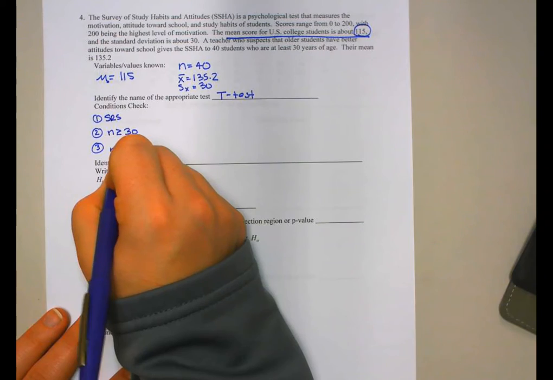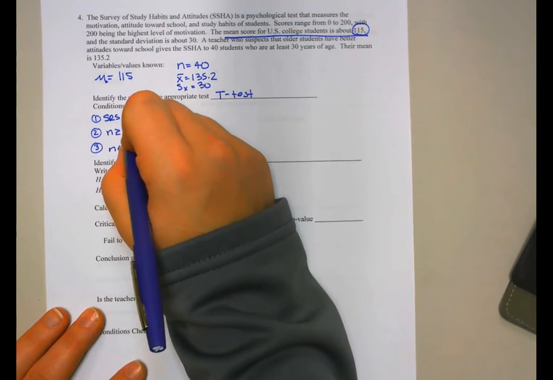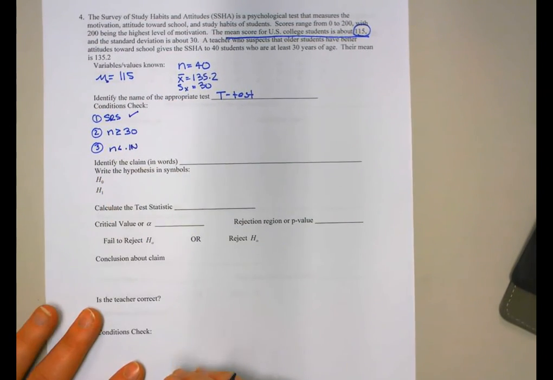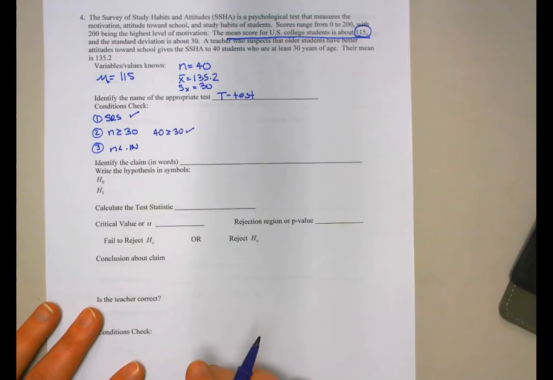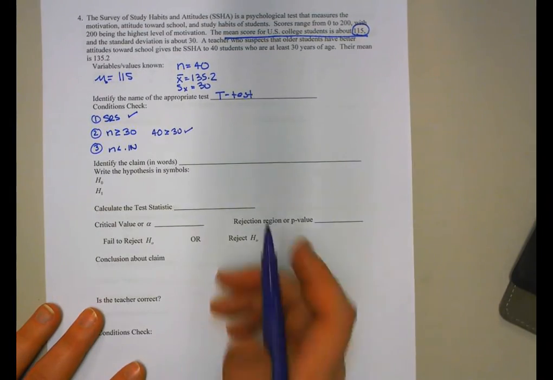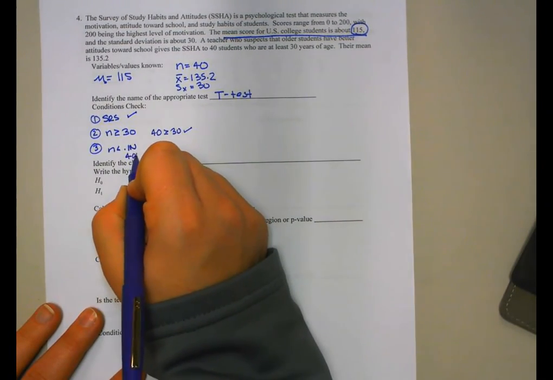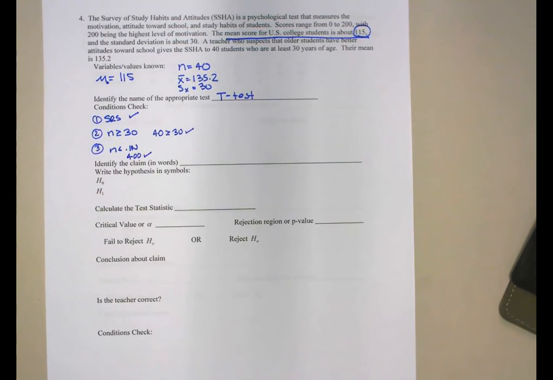And is our n value a reasonable size? So we're going to assume it's a simple random sample. Our n value is 40, which is greater than or equal to 30, so we can check that off. And then it is reasonable to assume that there are more than 400 students that we could have asked to be a part of this study.